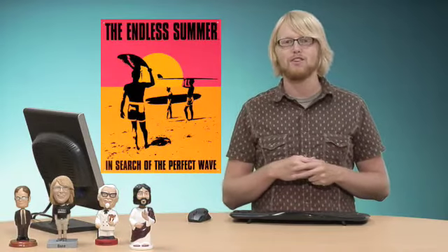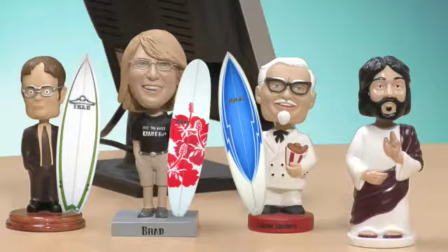It's the three wise men and Jesus. We got Dwight Schrute, Little Whitey, Colonel Sanders, and of course, Jesus Christ, the Son of the Lord Most High.